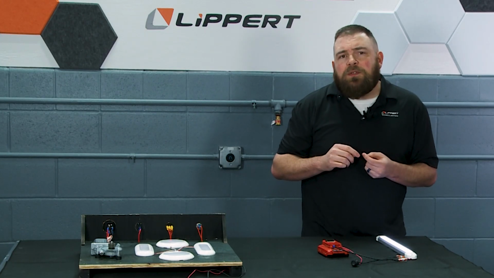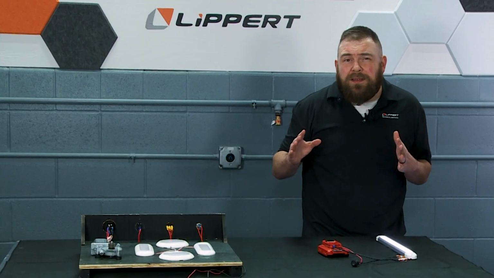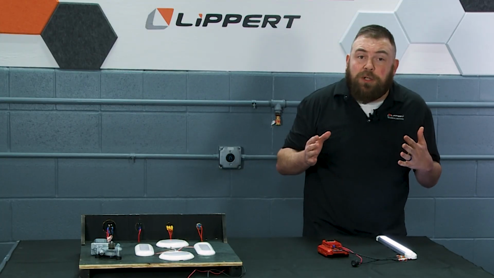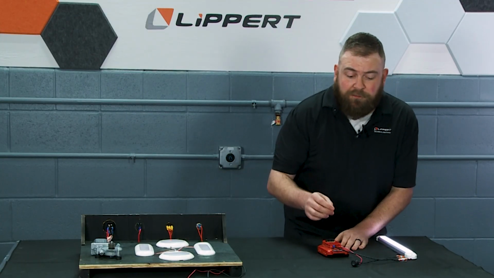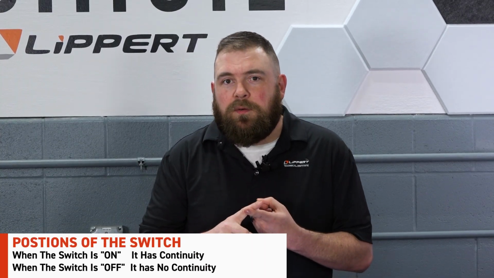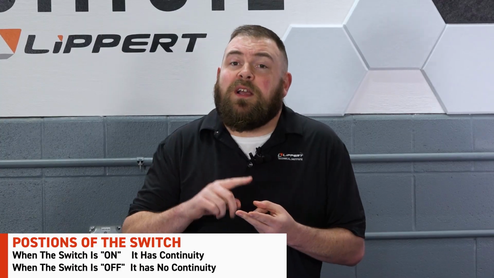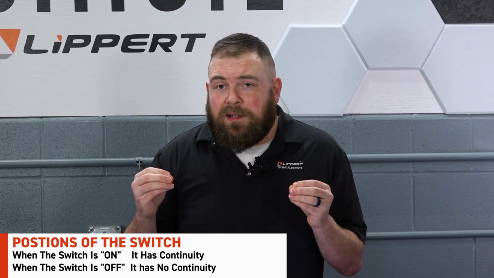So one of the things we're going to talk about is how to test the switch when it is bad. It typically means we are going to measure continuity at the switch itself. This is a setting that you're going to have on your multimeter, and each meter is just a little bit different. So we'll talk about that as we go, but to recap that, when a switch is in the on position, it is creating continuity on either the power or the ground side, whichever it's wired to, and when it's in the off position, it is breaking that continuity.